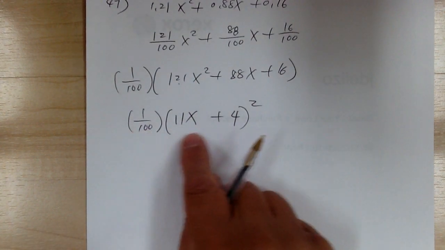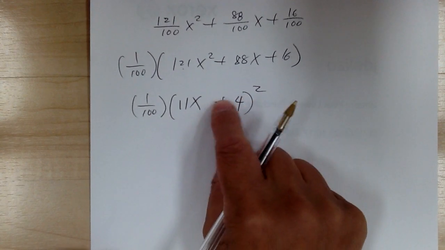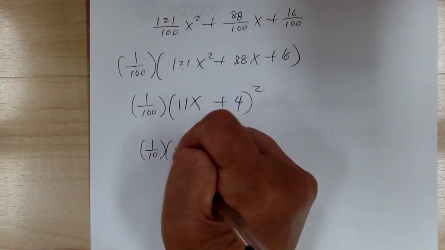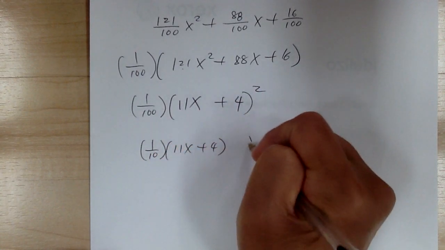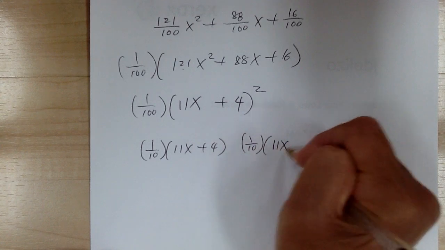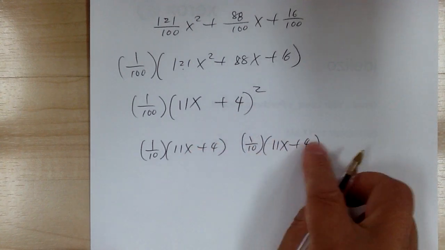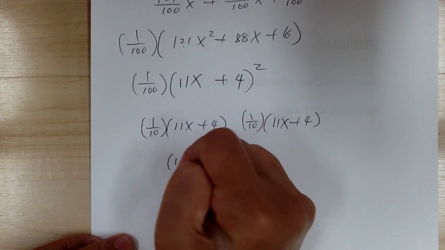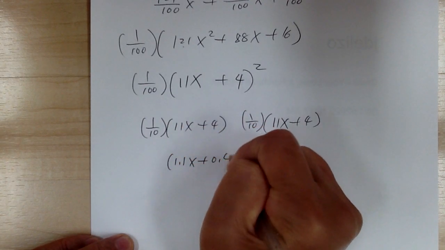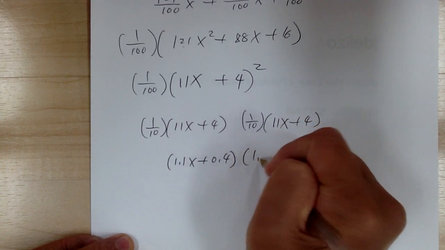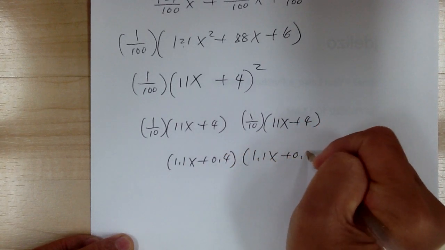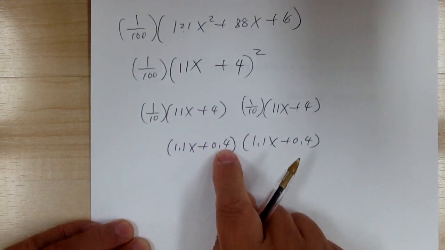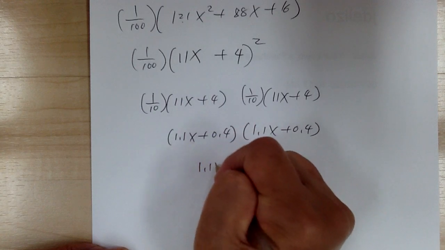So now we have to put this back in here. To put this back in here, I'm going to break into 1 over 10, and I'm going to break this into 11x plus 4. 1 over 10, 11x plus 4, right? That's what square means, 2 of these. So when you distribute, you're going to get 1.1x plus 0.4. 11 over 10 is 1.1. 4 over 10 is 0.4. And then after that, you can put it back together.